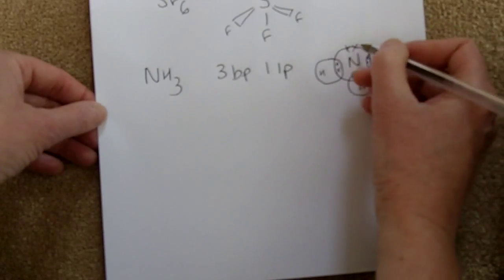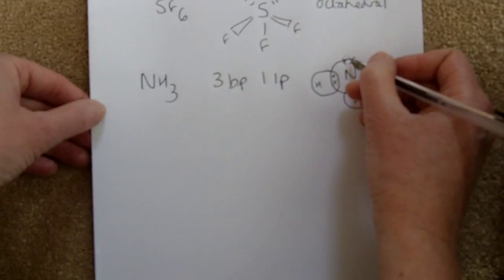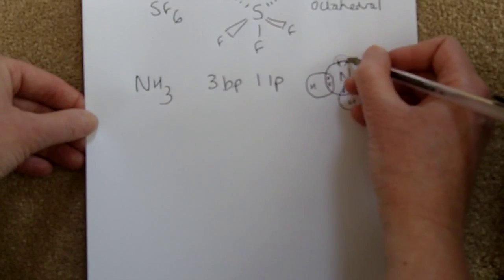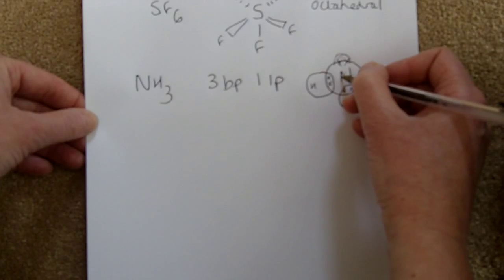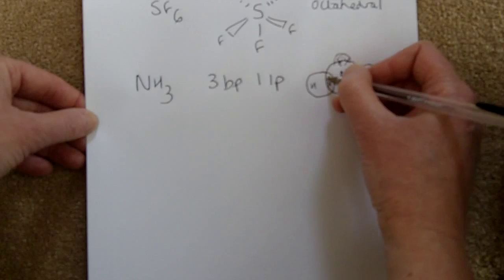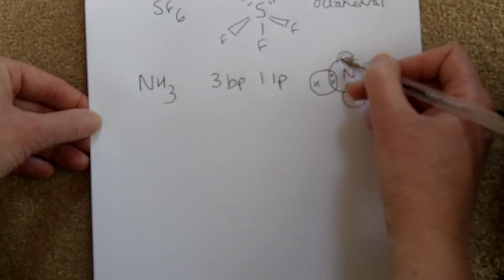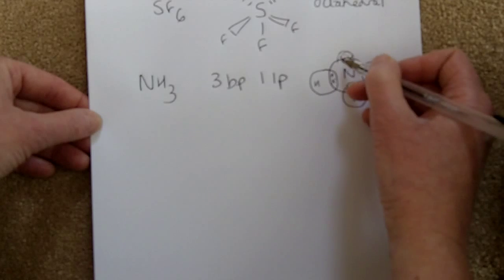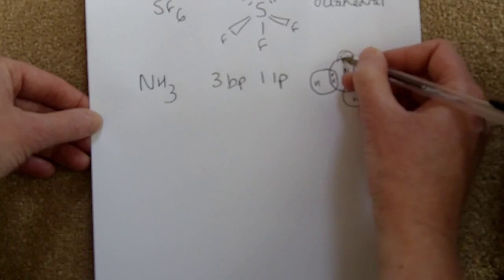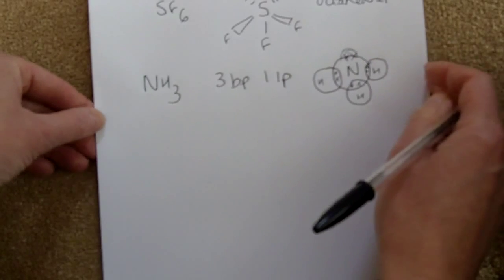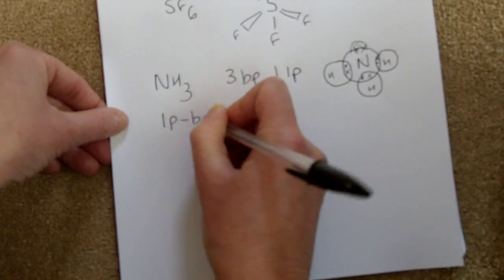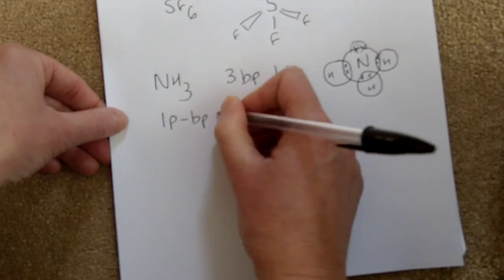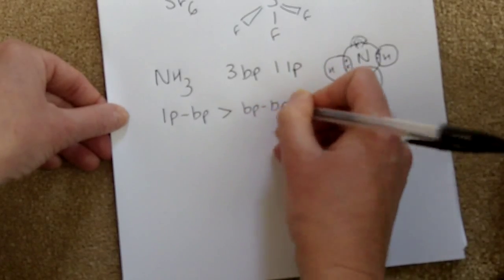Okay, now the lone pair of electrons are not bonded, and so they're held really close to the nucleus of the nitrogen atom. So all electron pairs repel, but the repulsion between a lone pair and a bond pair is greater than between bond pairs, because the lone pair is being held close to the nitrogen nucleus. So lone pair bond pair repulsion is greater than bond pair repulsion.